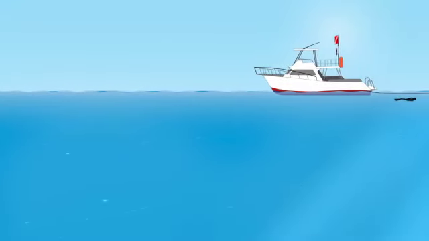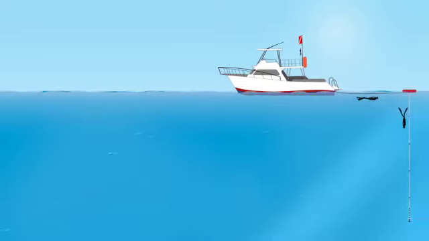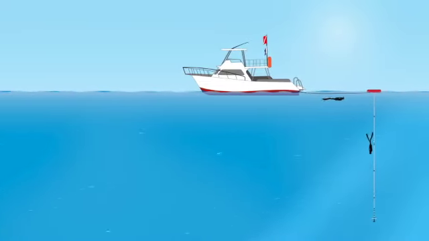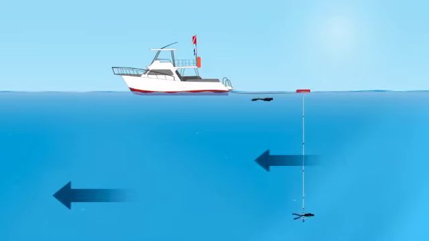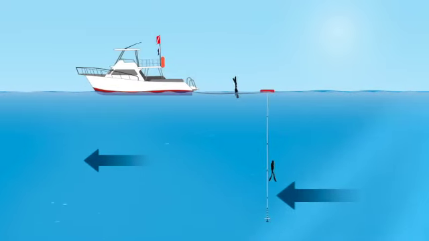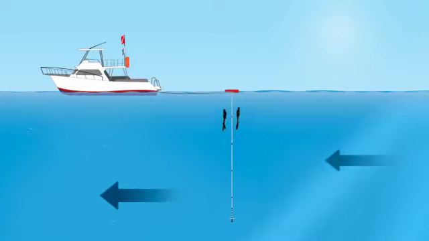Because of the drop line, competitive and training freediving requires very little or no current. In some areas, it is common to have the surface float, support boat, and diver's drift, which cancels out current effects.